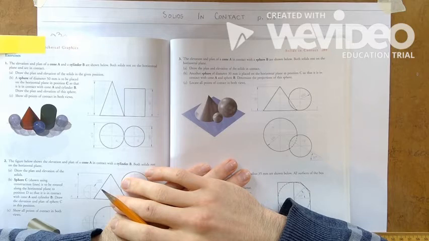Part B, another sphere of diameter 30 millimeters is placed on the horizontal plane in position C so that it is in contact with cone A and sphere B. Determine the projections of this sphere. And part C is locate all points of contact in both views. So I'm just going to set up the question first, and I'm going to draw the cone.